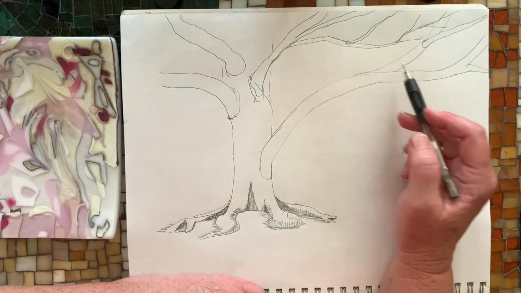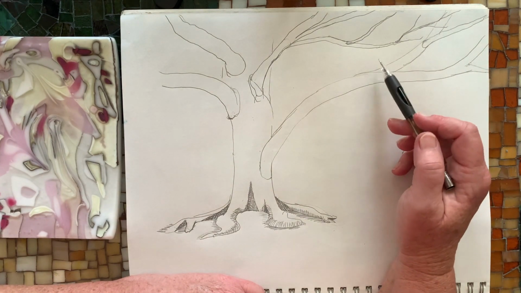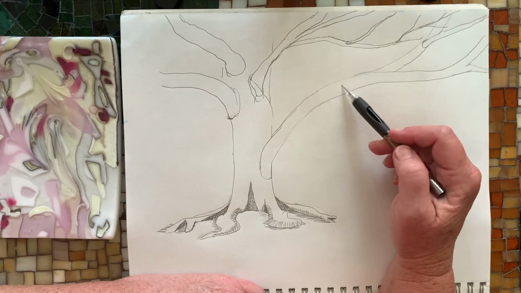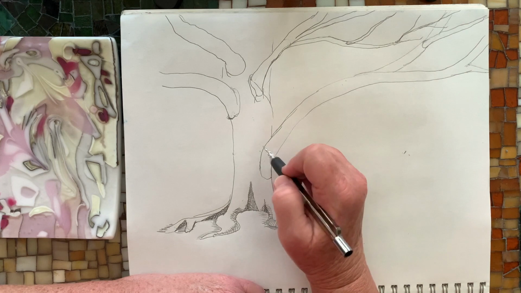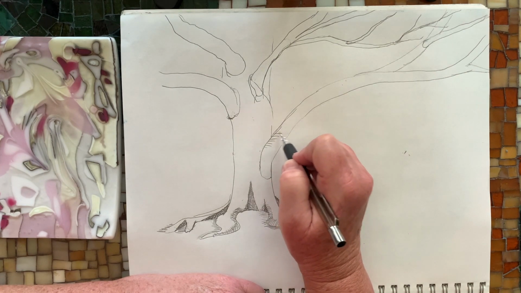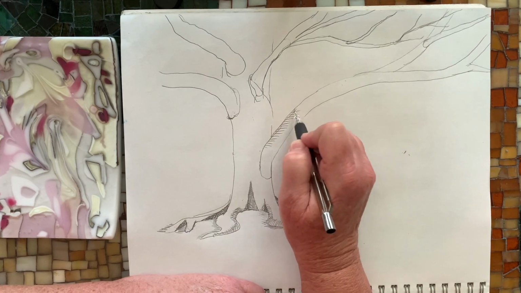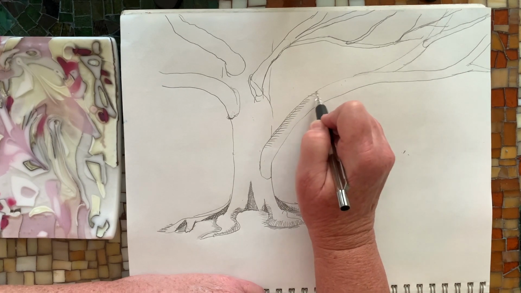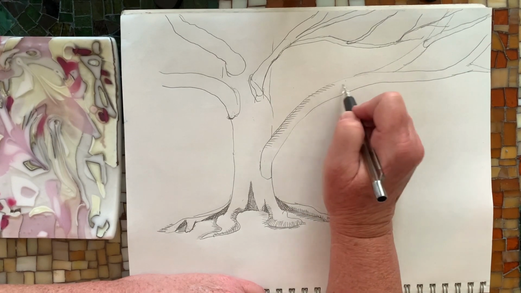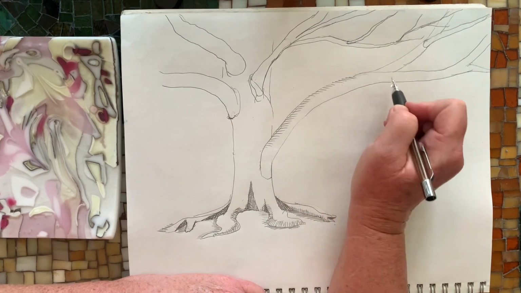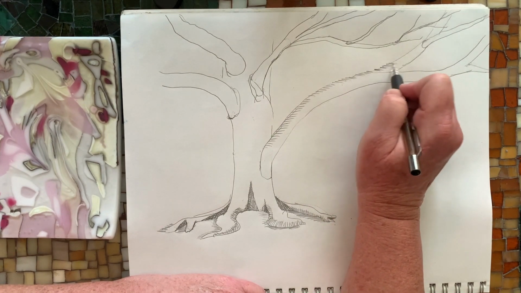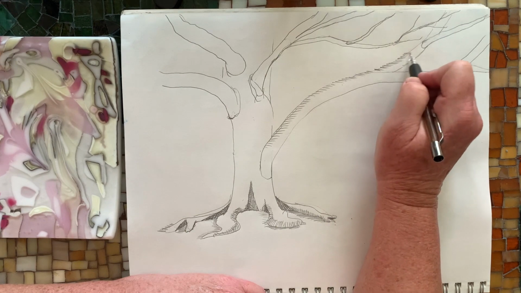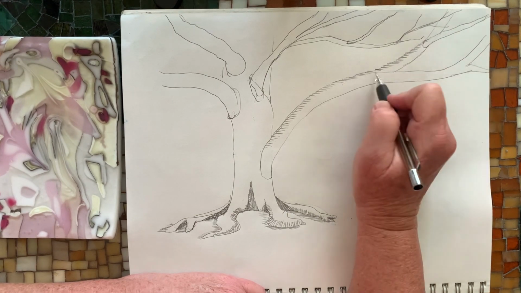Let's see. Remember, we've got leaves covering it, and the leaves are probably going to be shading it up here. So this is where our shadow is going to be. Once again, I can do straight lines, or I can do curved lines. Whatever I find easiest.